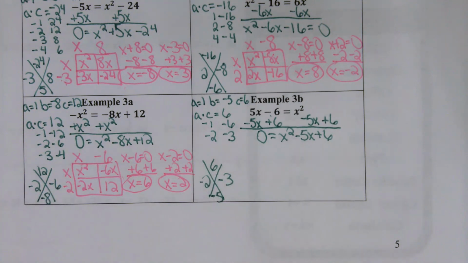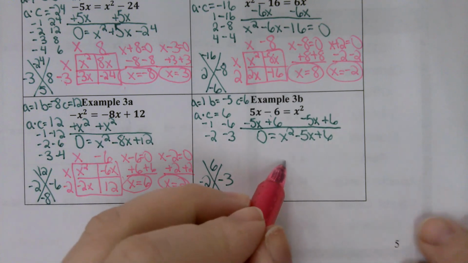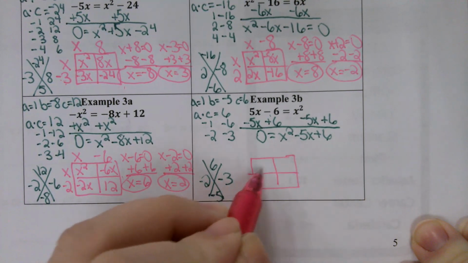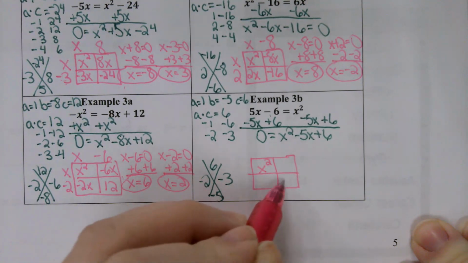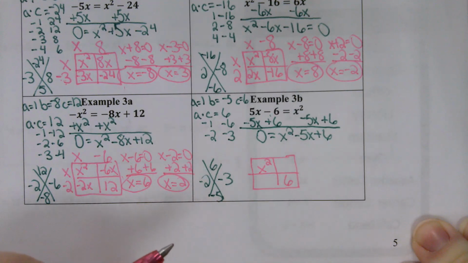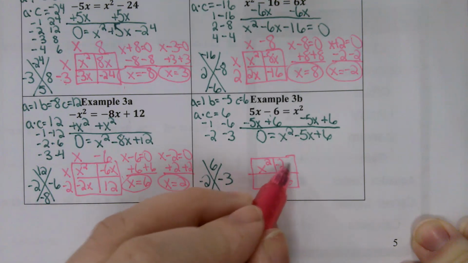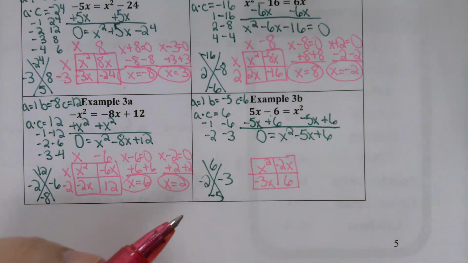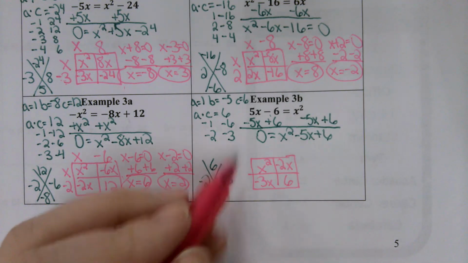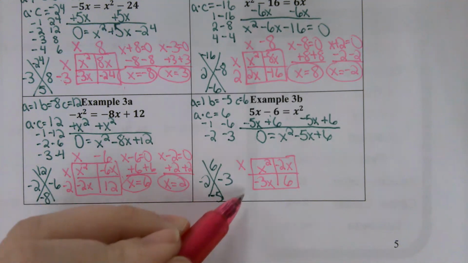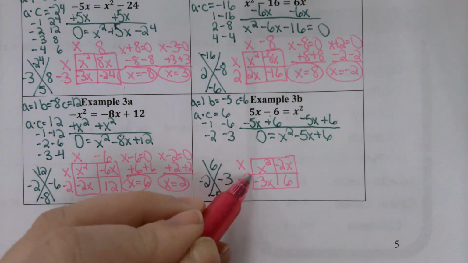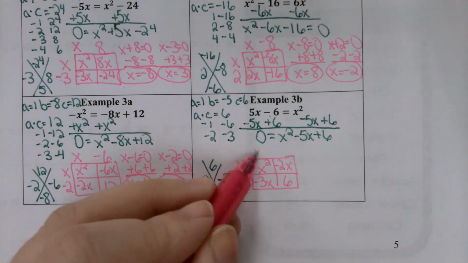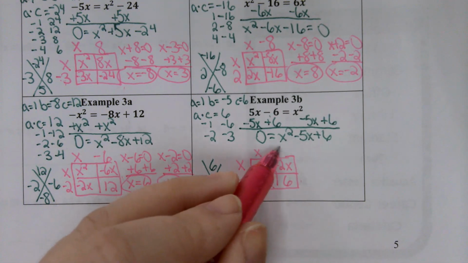So we'll draw our box, putting x squared in the first box as the first term. And then 6 would be the last term, so it goes in the last box. And negative 2x and negative 3x would be our last two boxes. What can come out of the top row? Just x. Out of the bottom row, negative 3. The left side, an x, and the right side, negative 2.